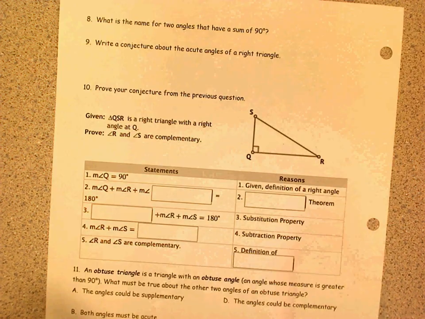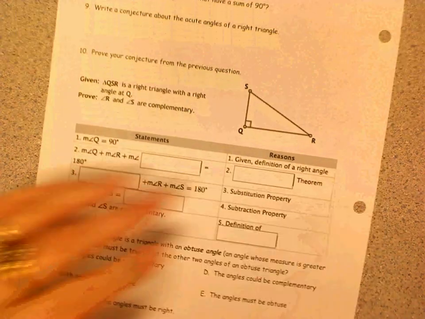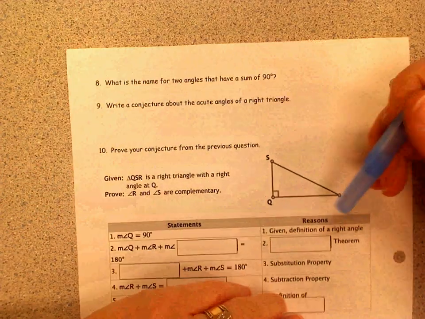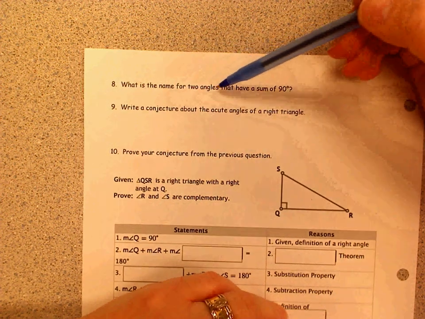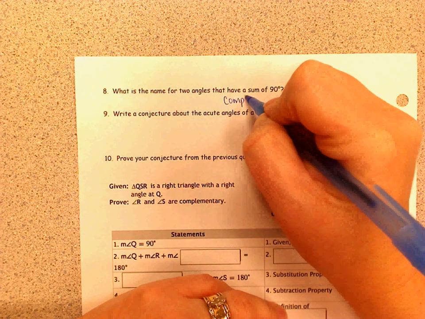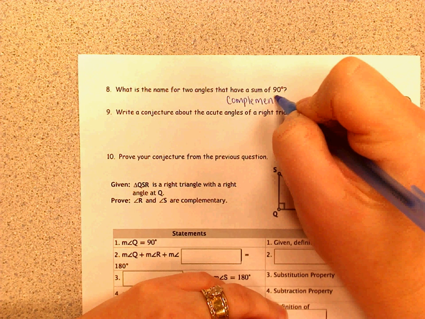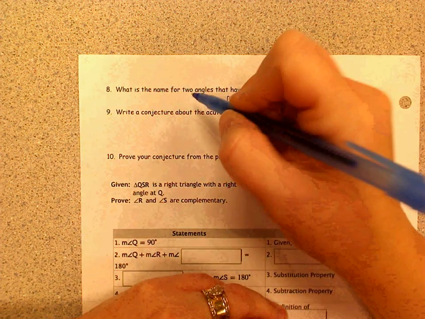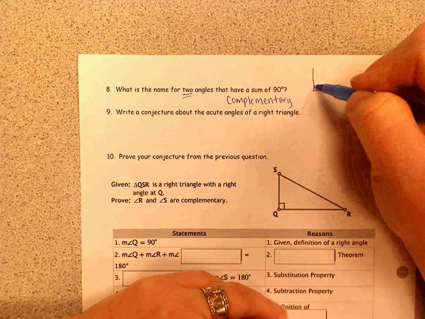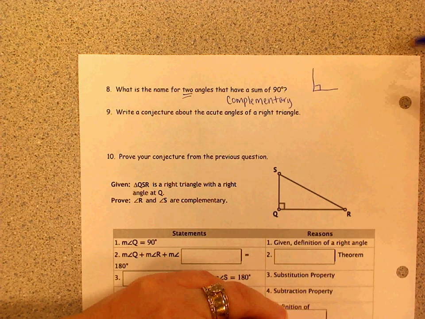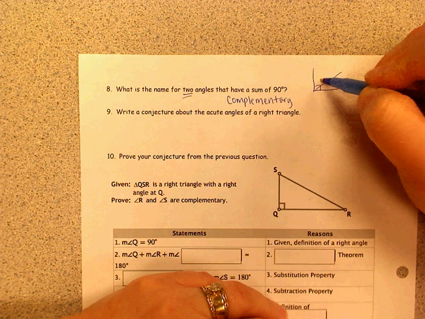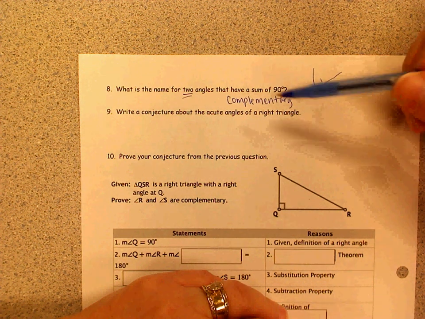So let's look at the answers to 8 through 12 in your notes here. So first of all, what do we call two angles that have a sum of 90 degrees? Remember, the term for that is complementary with an E, not an I. And it always has to just be two angles. So if you have a right angle, it is not a complementary angle. It is by itself the full 90 degrees. It's when you have two angles that add up to be that right angle that they're complementary.